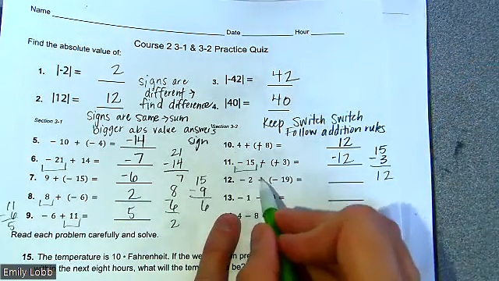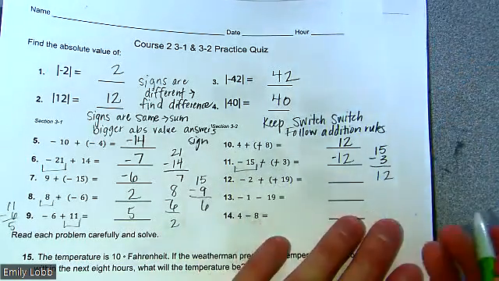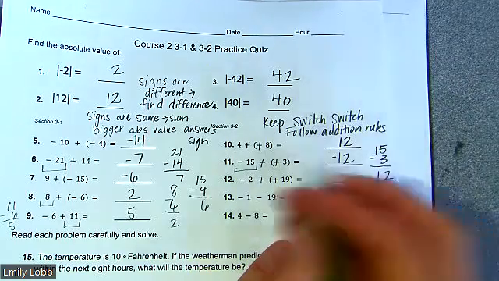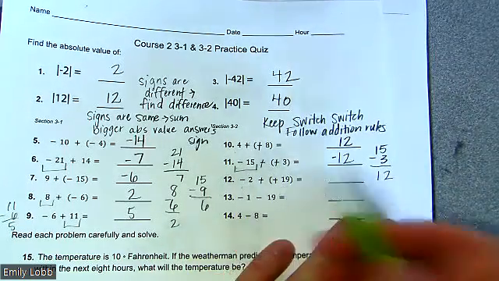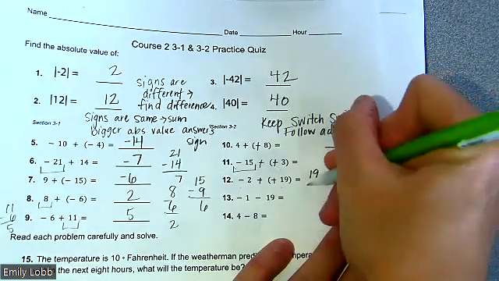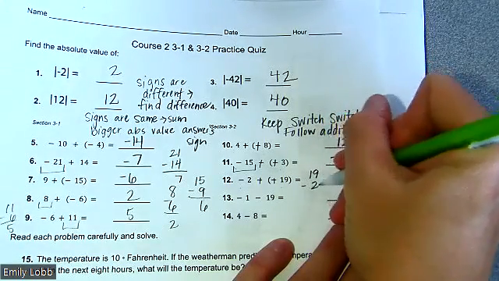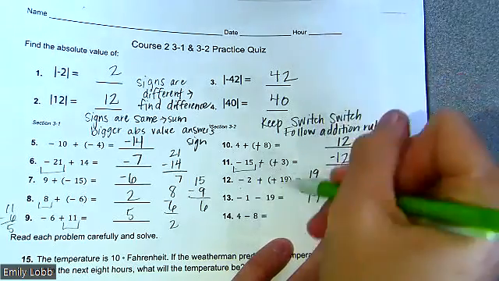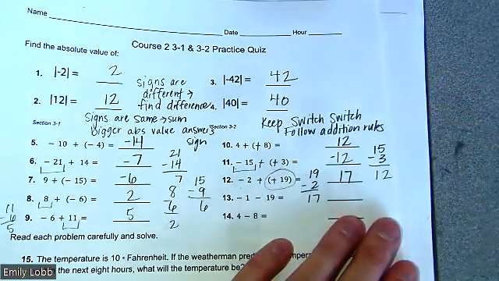Okay, I keep, switch, switch. Are my signs the same or different? I have a -2 and a +19, so they're different. So I'm again finding the difference. What is 19 minus 2? 17. And is it positive or negative? Good, because my bigger number is positive. I think you're getting it.